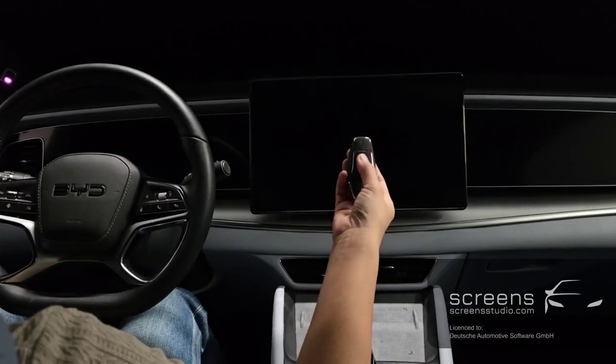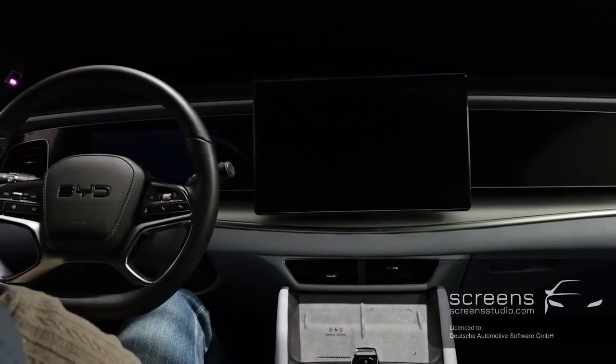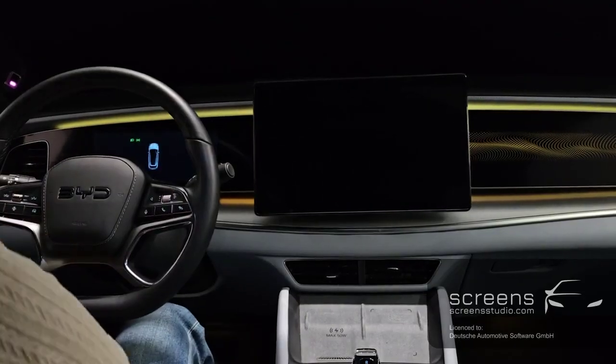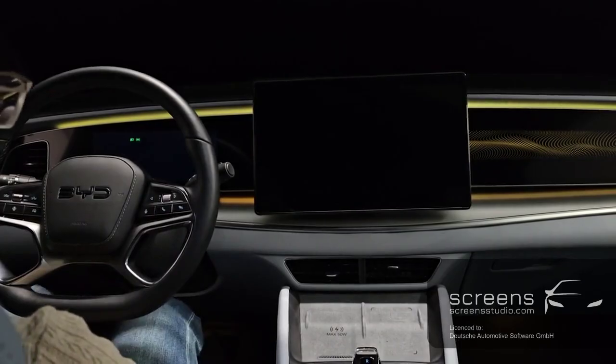Now we're going to unlock and pretend to enter the vehicle. Press the brake pedal to start the car.